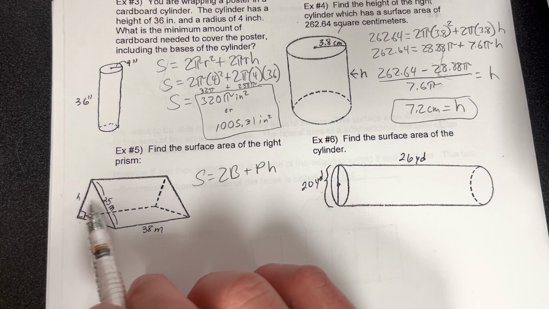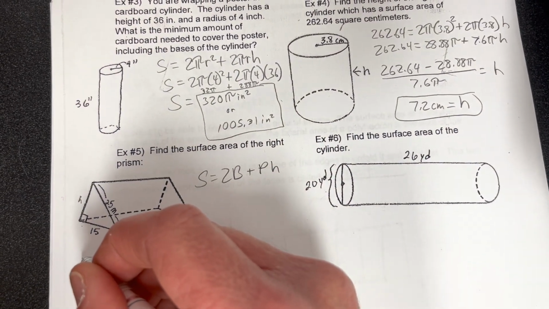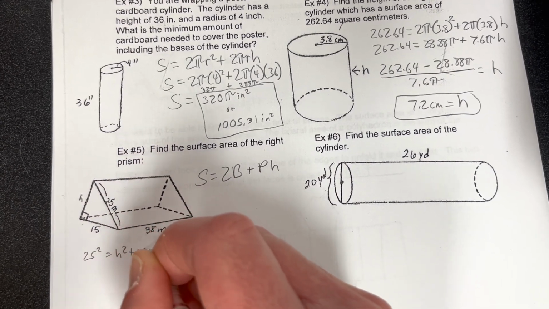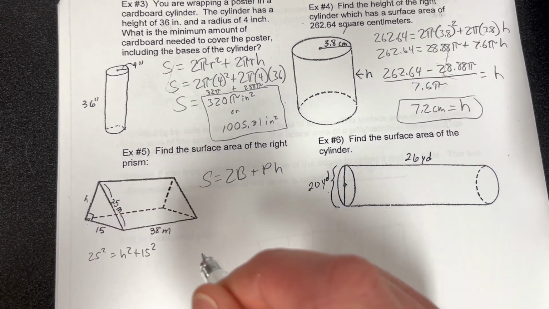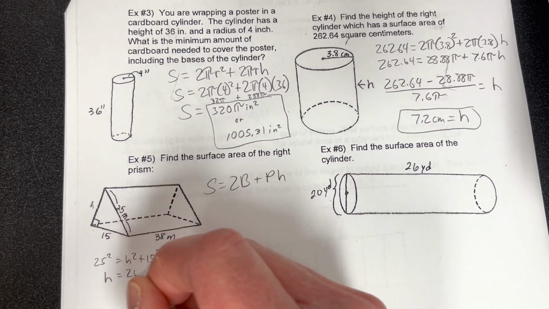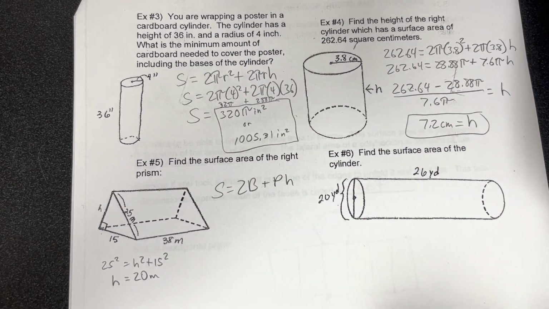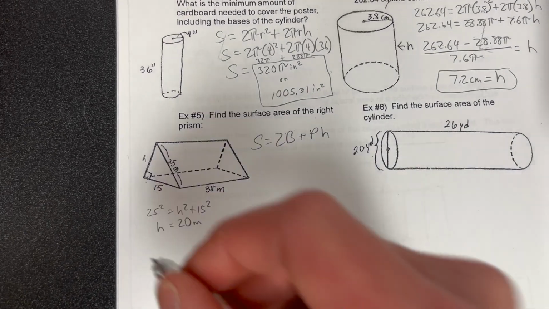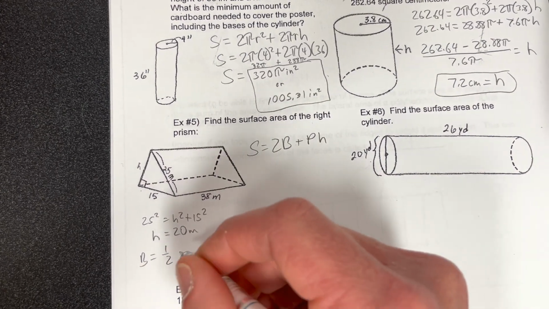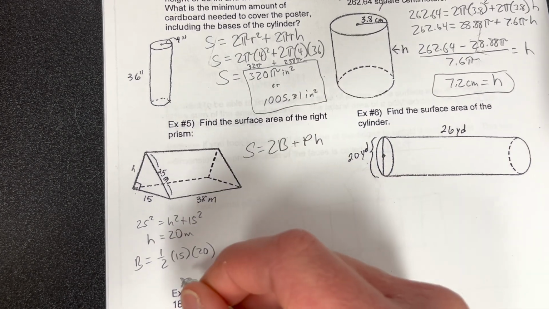So I've got a little bit of work to do. I'm in luck. It's a right triangle, so I'll do the Pythagorean theorem. So 25 squared is equal to h squared plus 15 squared. And I get 20 meters for the height. And now I'll be able to figure out everything. So to get big B, it's going to be 1/2 the base times the height.